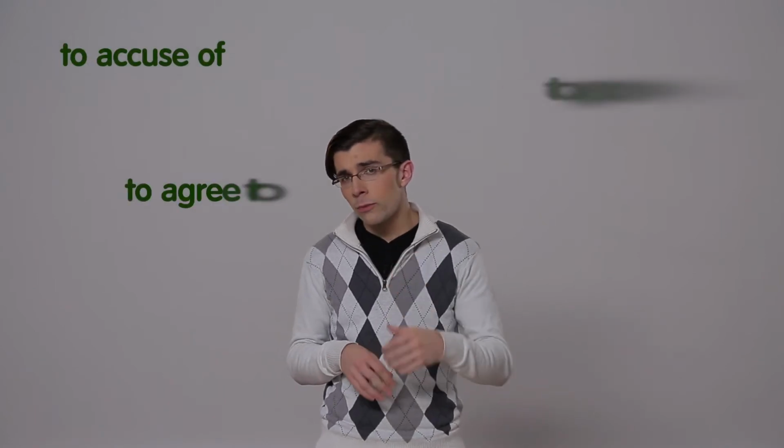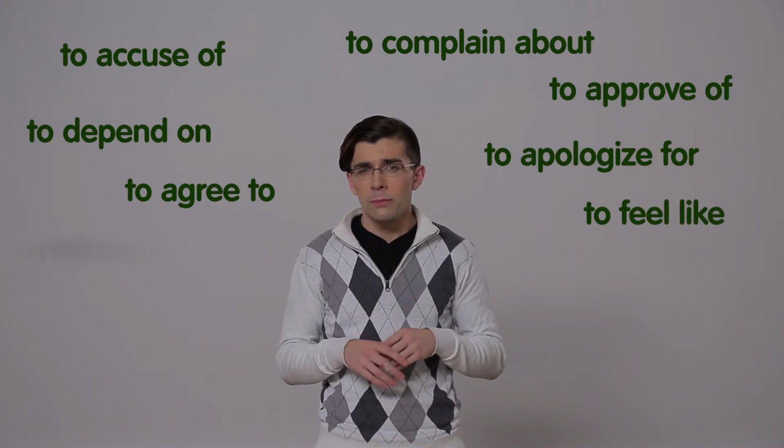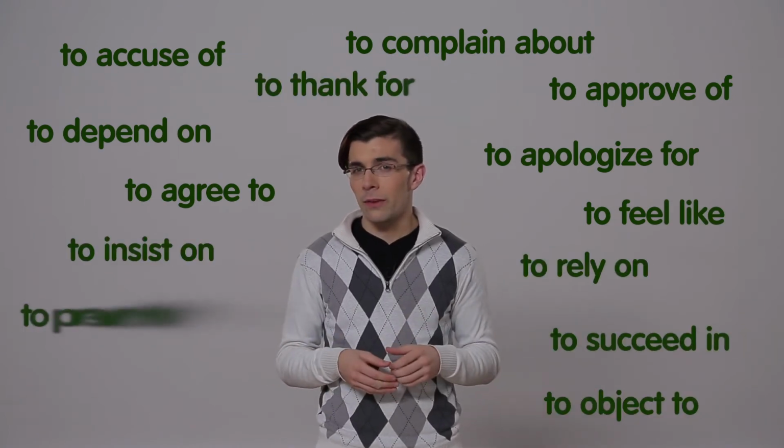There are also a lot of verbs with prepositions after which we use the gerund. Now, please look at the screen and you'll see a few examples of them.